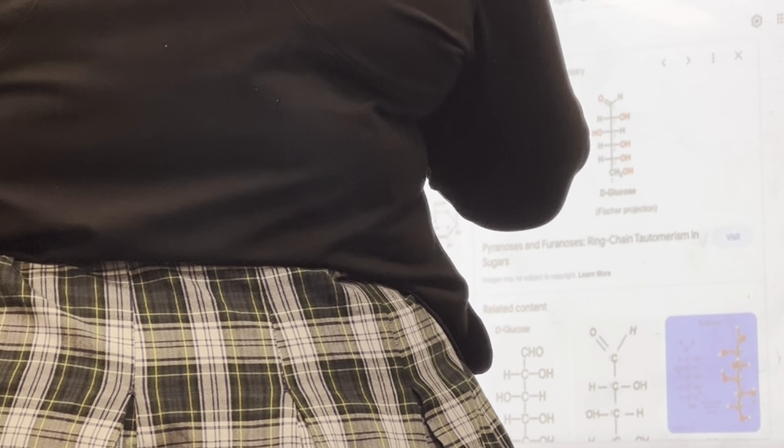There's no double bond in the ring. Okay, so you have an OH down, an H up, an OH down, H up, H up, OH, OH. How did you do the OH? I did my OH like this. Wait, this one's OH, this one's OH, let me finish the OH upside down.